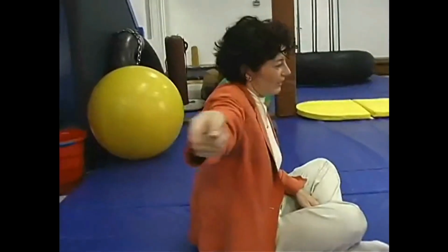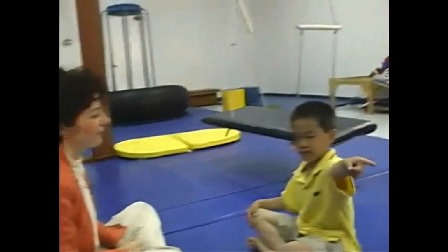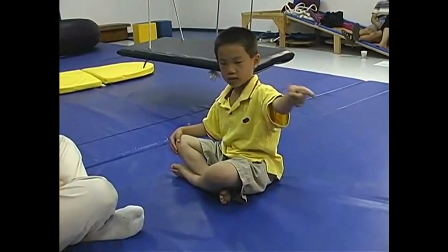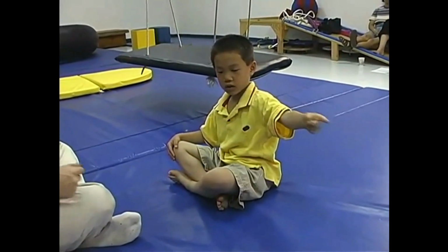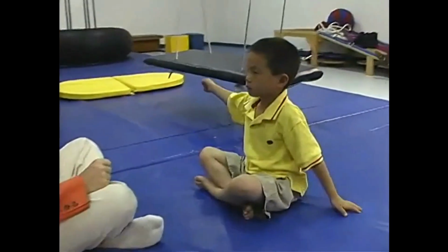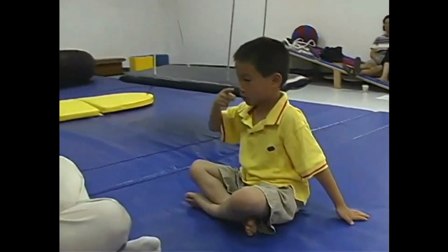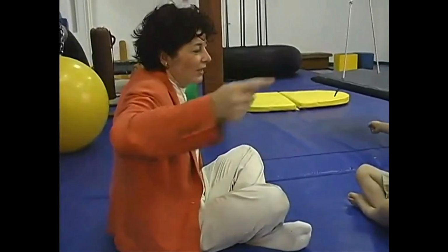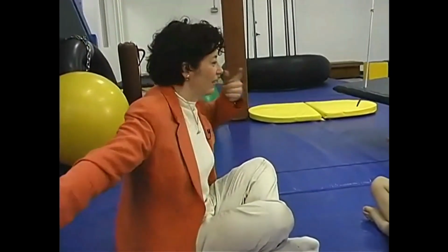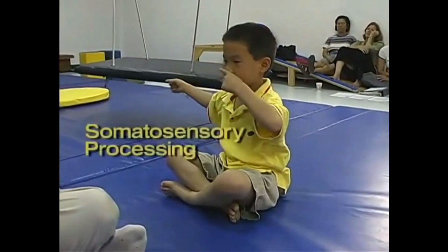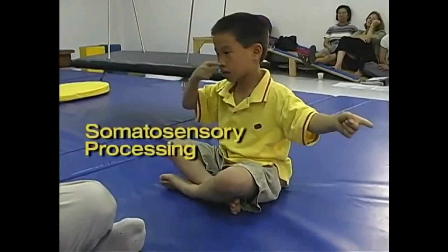Finger to nose. Finger to nose is the ability to copy the examiner in the action of bringing an extended index finger to the tip of your nose without looking. In a sensory integration framework, this task is considered a measure of cerebellar integrity as well as an assessment of the ability to process somatosensory input.